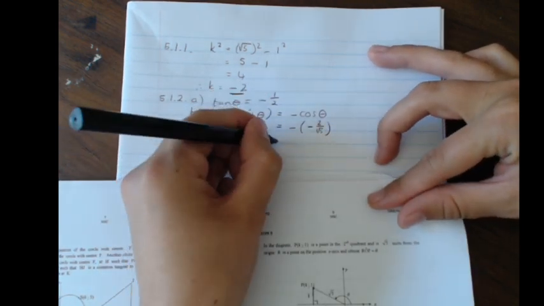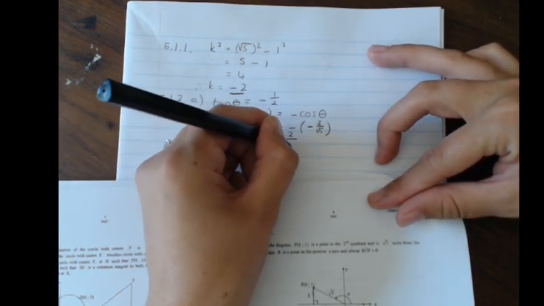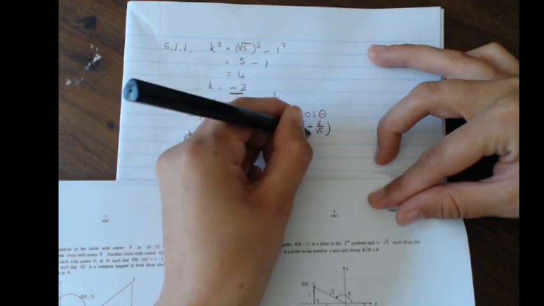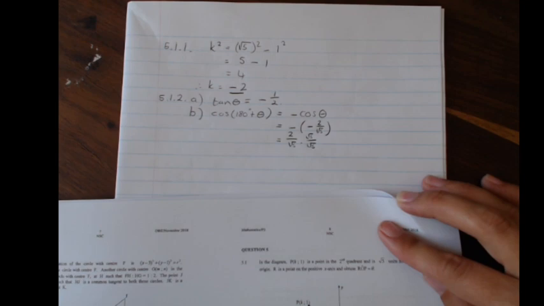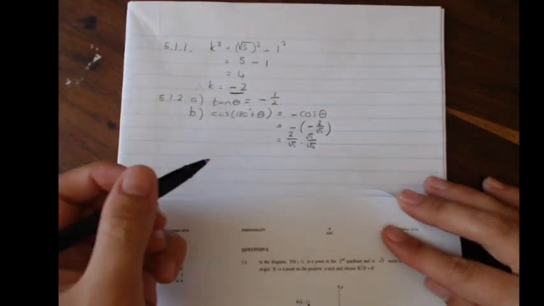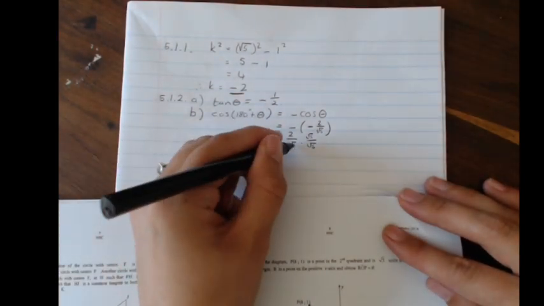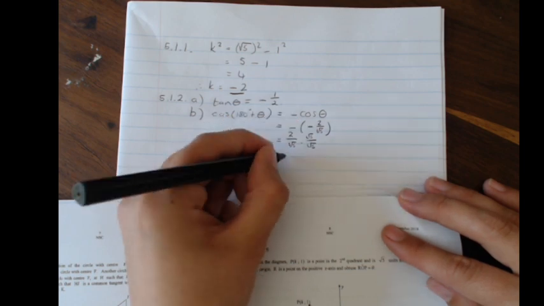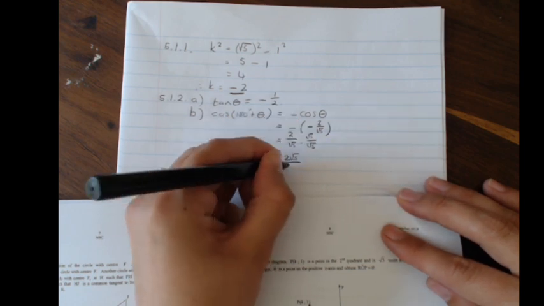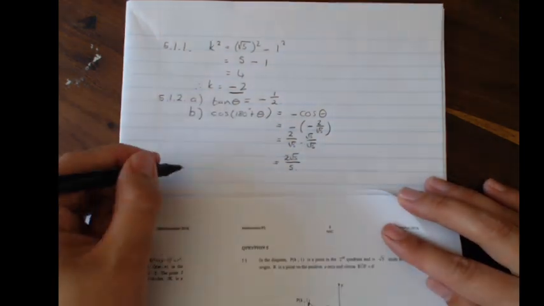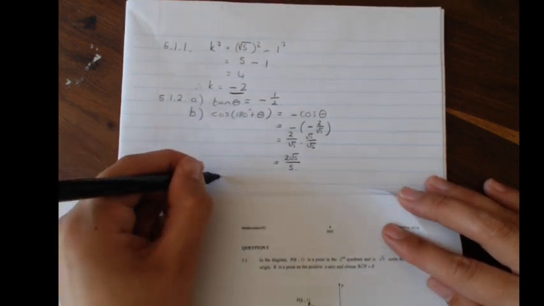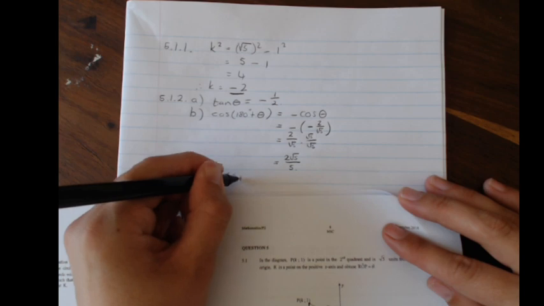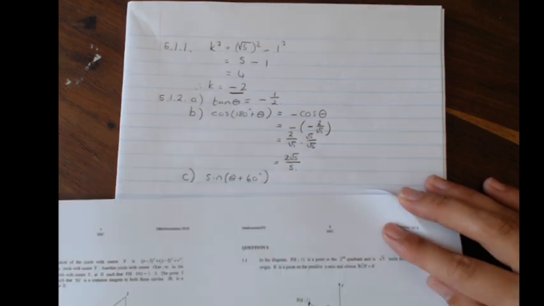The negatives will cancel, giving me positive 2 over root 5, and please rationalize the denominator. What I mean by that is you don't want a square root in the denominator. If there is, you multiply by the square root over itself, so that you have 2 root 5 over 5.